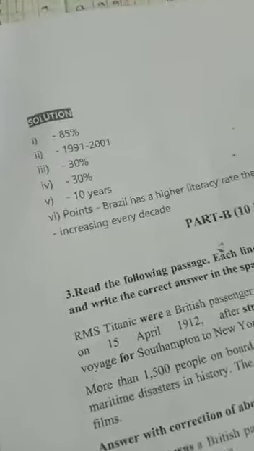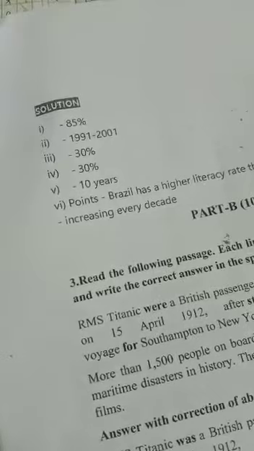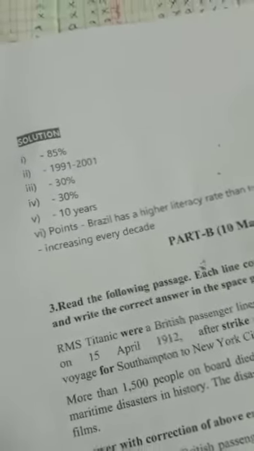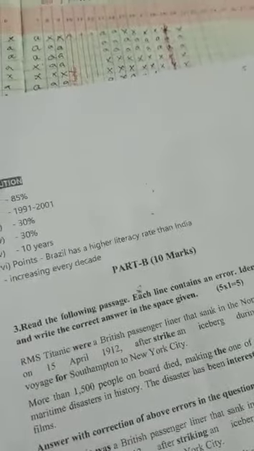The next question is, what conclusion can you draw from the graph regarding the literacy rate? The points are: Brazil has a higher literacy rate than India. Generally, in India the literacy rate is increasing every decade. Each and every decade, Brazil has had a higher literacy rate than India. So this is the answer for that question.